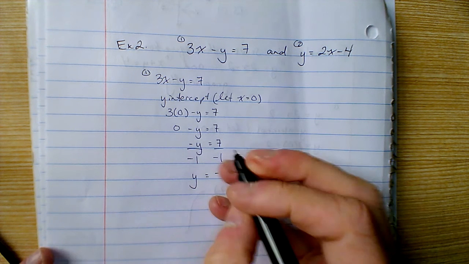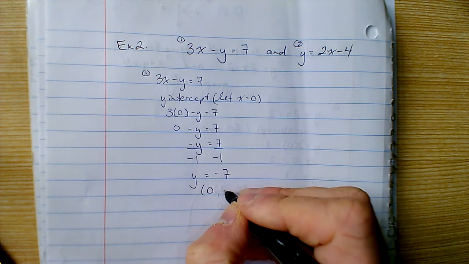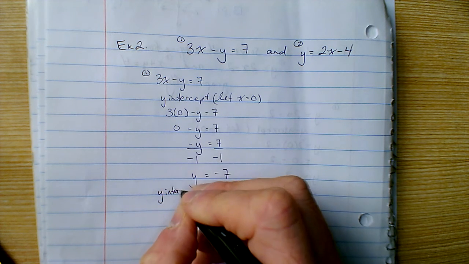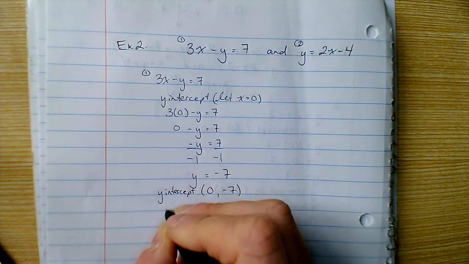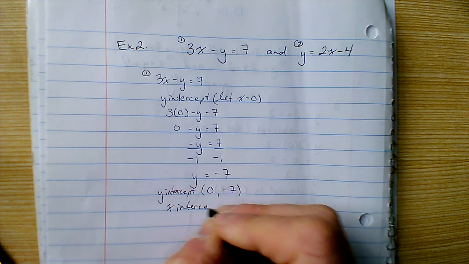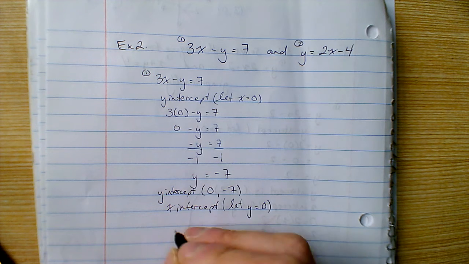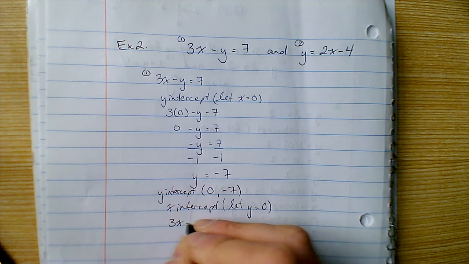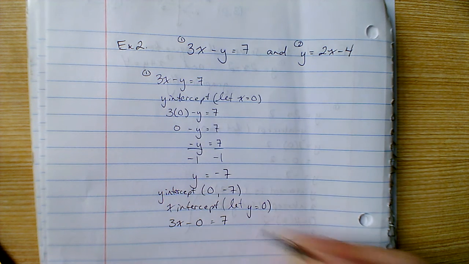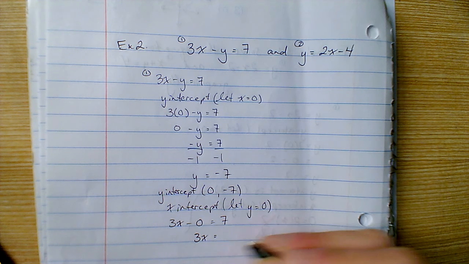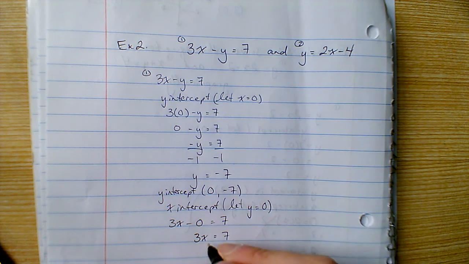So we found our y-intercept to be (0, -7), and that's our y-intercept. Next thing we're going to do is find our x-intercept. So we'll let y equal 0 this time. So that will be 3x minus 0 equals 7. We then say 3x equals 7. Oh, this is going to be a little messy. Divide by 3, divide by 3, and x equals 7 over 3.